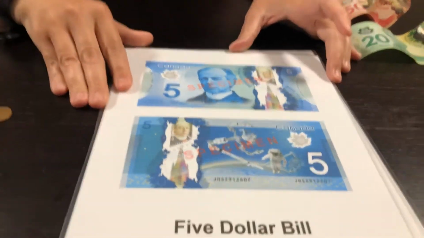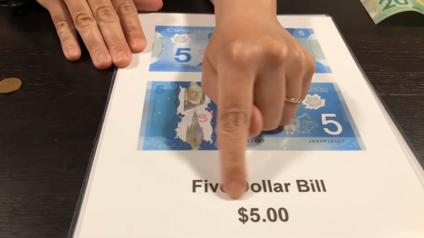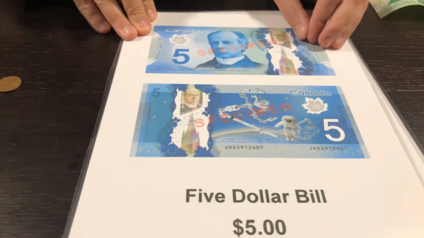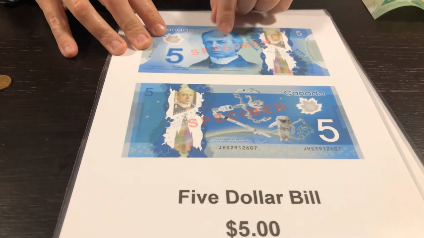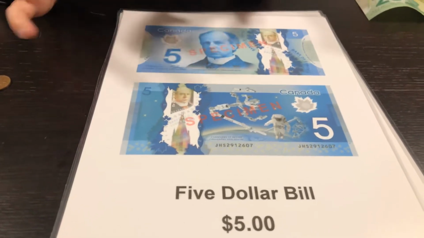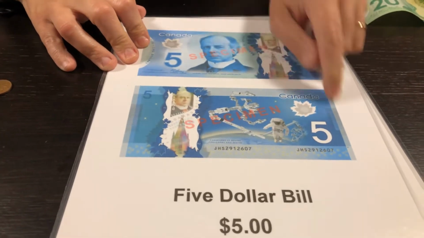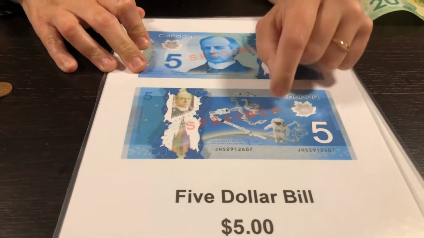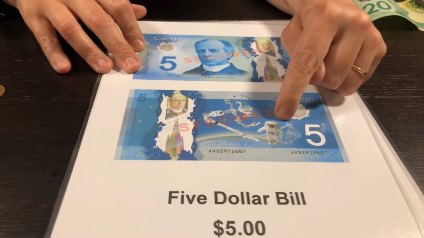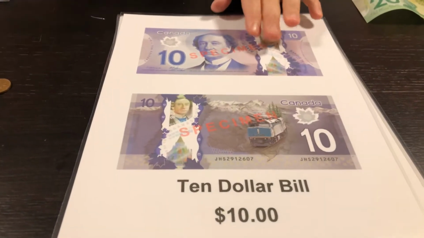But let's start off with the $5 bill. Remember, the $5 will have this kind of S with the line through it, so that means $5. And if you look carefully on the front of the $5 bill, there will be a guy by the name of Sir Wilfrid Laurier. He was a prime minister in Canada many years ago, but they've honored him by putting him on the $5 bill. On the back of the $5 bill, this is the Canadarm, which is up in space, and you can see there's even an astronaut on there. Kind of cool. If you ever get a chance, check out the paper money.